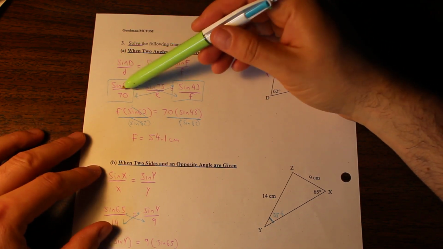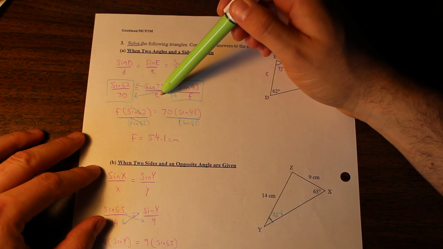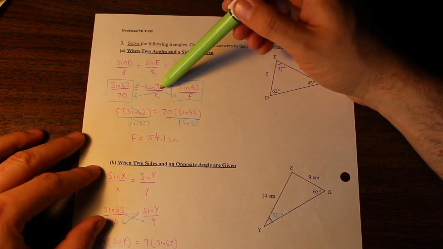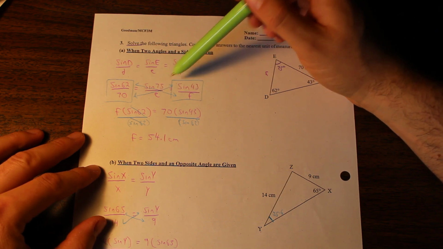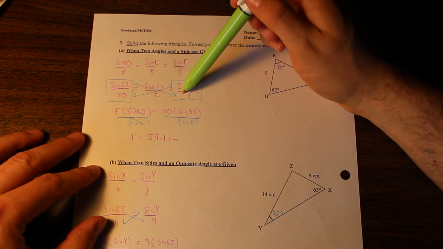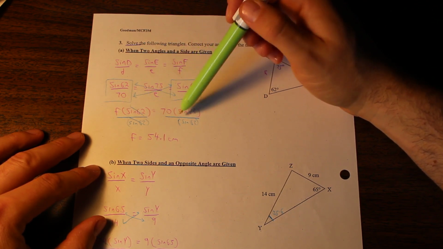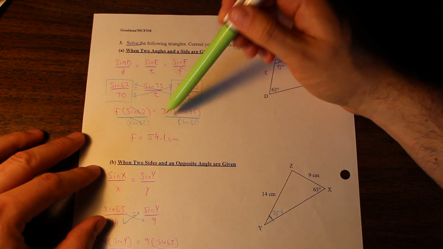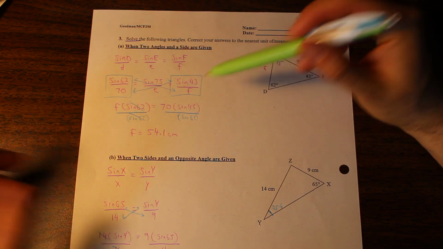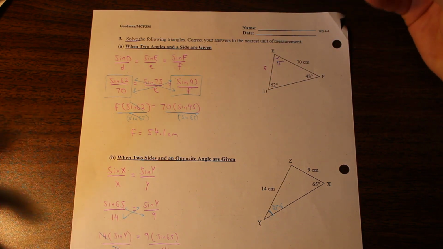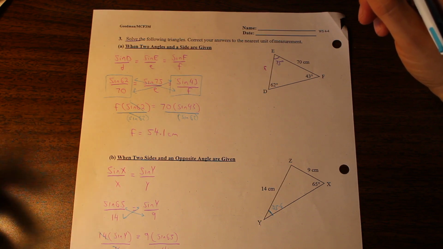When I do that, I see that I have an unknown here. And this is the unknown I want. So I can't cross multiply these two like I did in the other two questions. I'm going to cross multiply these two fractions. Which again, divide both sides by sine 62, and put this in your calculator, and that's what you'll get. Again, try your best to leave the sine 43, sine 62, leave them as they are. It'll make your life a lot easier, and you'll get more accurate answers.